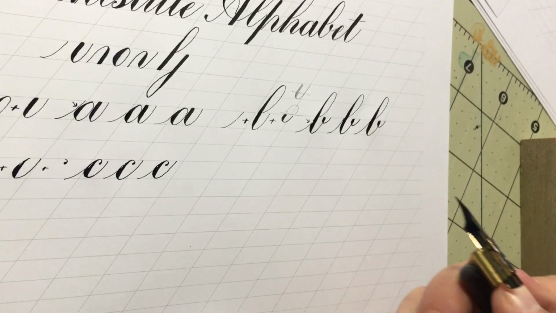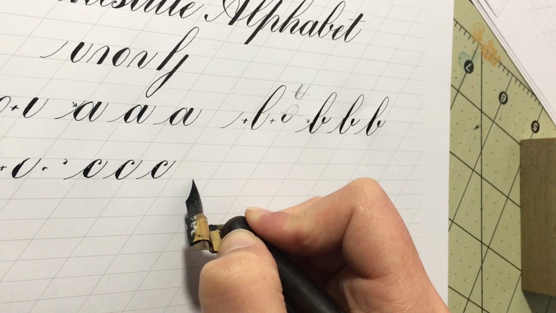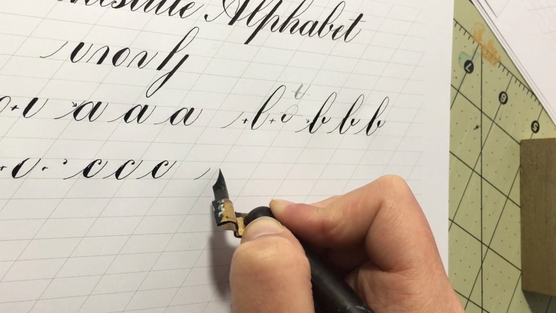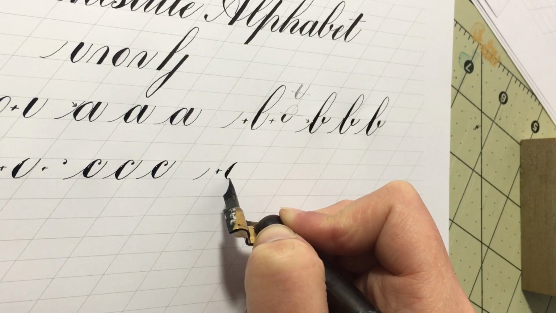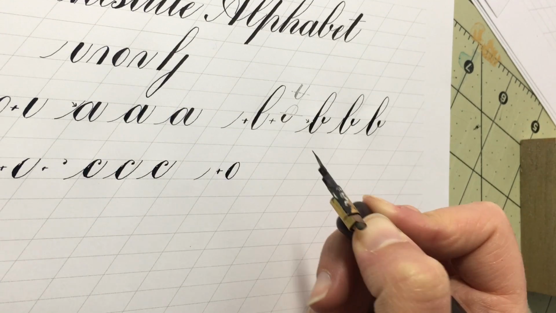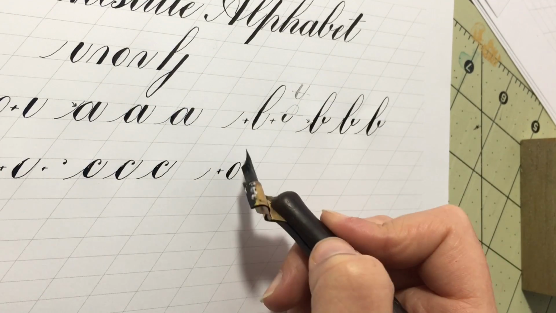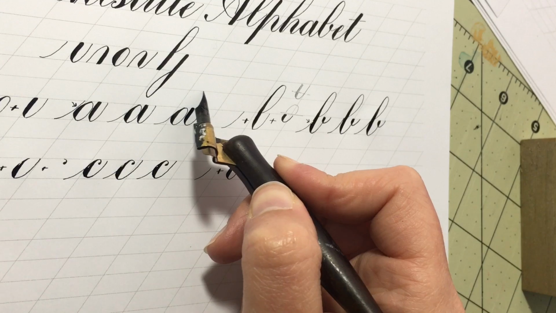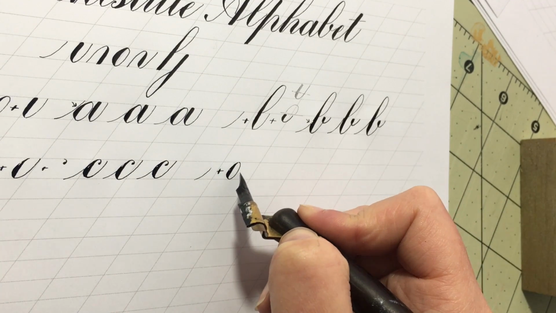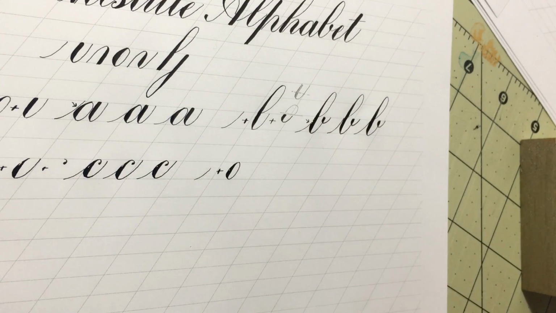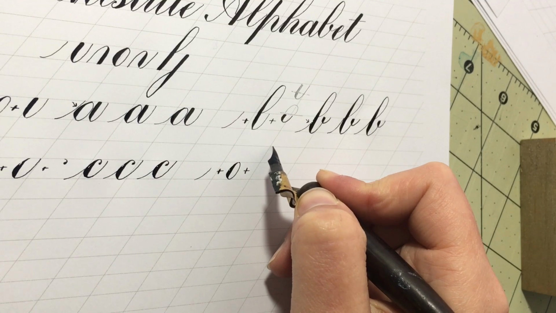D is almost the same as A. So we start with an entrance stroke. Because we're going to an oval, we don't go all the way up. And then the D has an underturn, except the underturn starts at the first ascender. So if you go up one space, then you'll make a thick shade on the way down and turn under. So that will look like this.